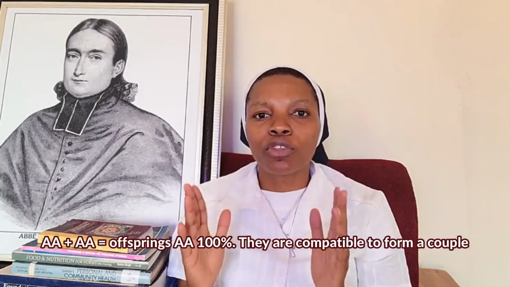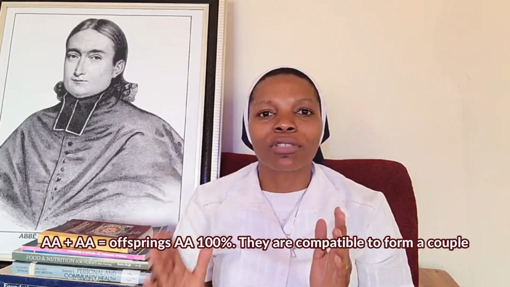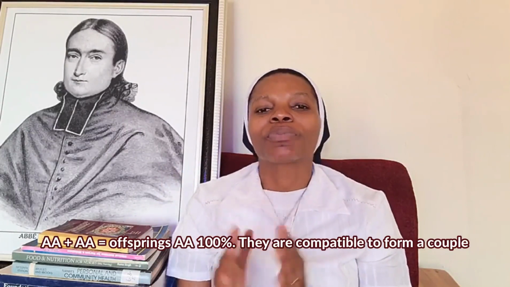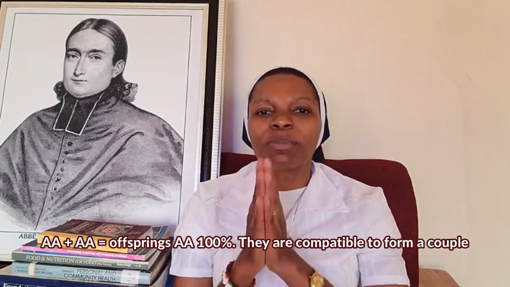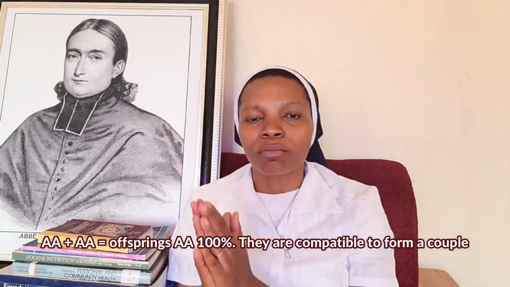Now, let us look at individuals who are considered compatible to form a couple with their different types of genotype. Let us begin with the genotype AA that we know as the normal type of genotype. If an individual who has the genotype AA and another individual who has genotype AA form a couple, there is a 100% chance that they are going to give birth to children who have the genotype AA. So these individuals are considered compatible.